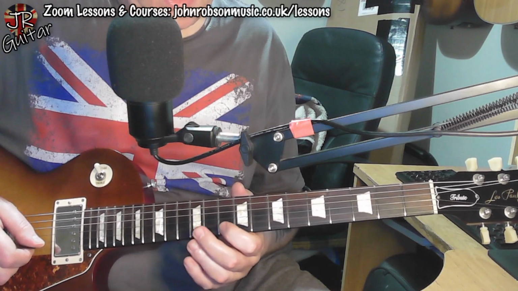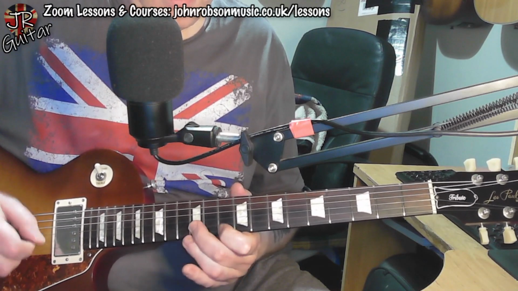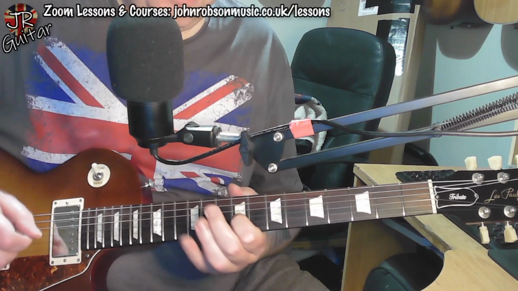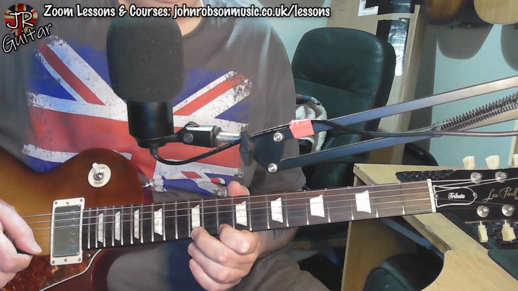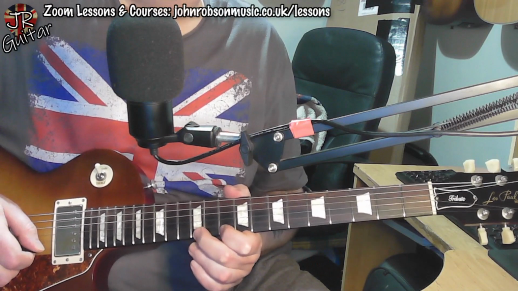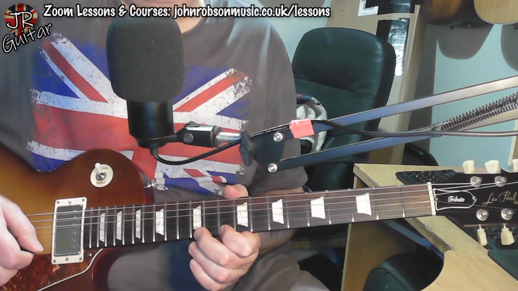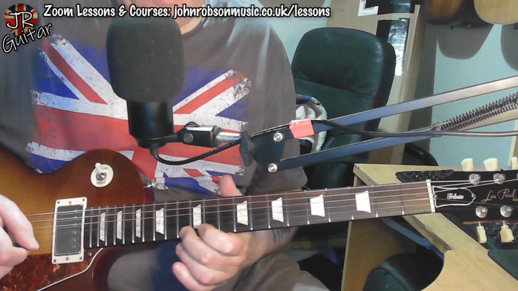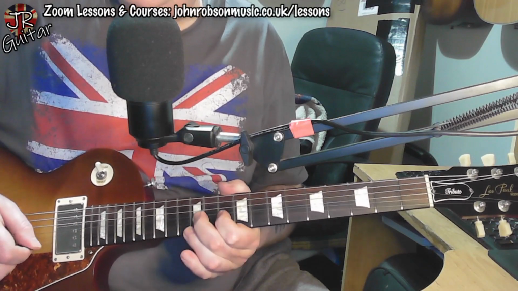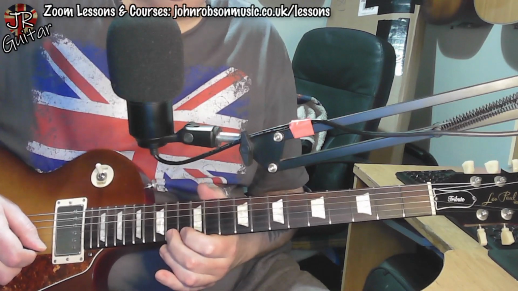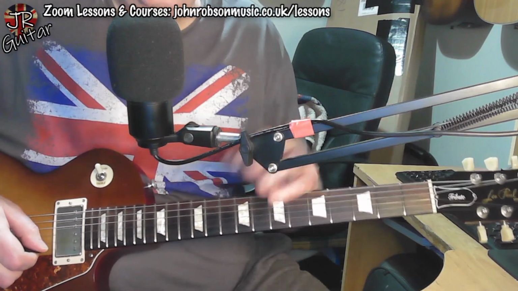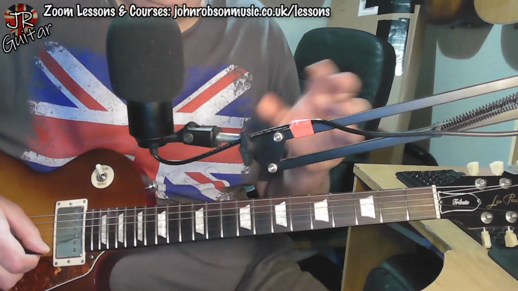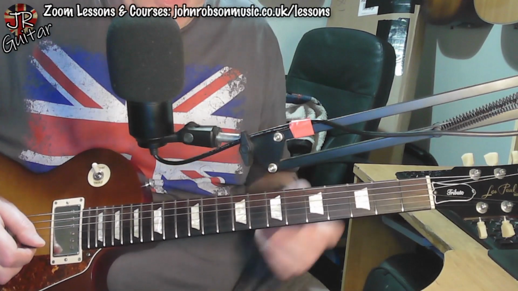You can sort of see it's sort of coming out of the top end of a position 2 D major pentatonic, but a little bit ambiguous on this 12th fret bend here. He's kind of bending it up towards the minor third, but sometimes he's getting towards the major third as well. That sort of grey area between major and minor that blues inhabits a lot of the time.